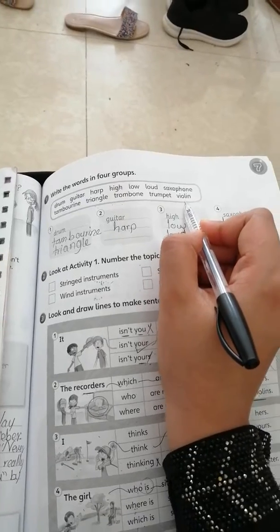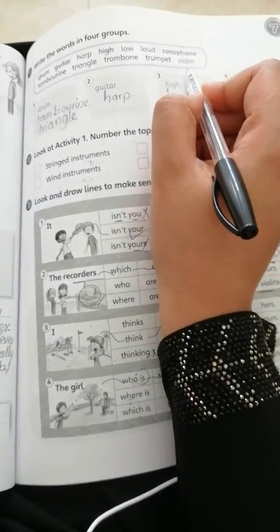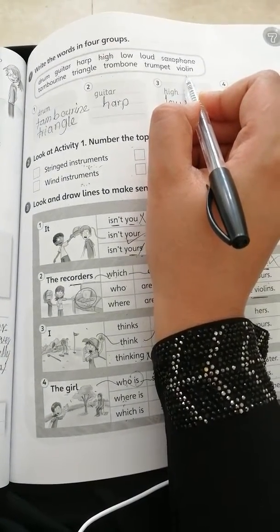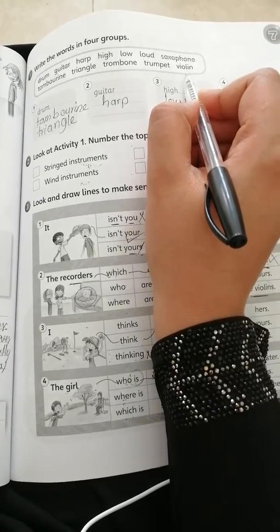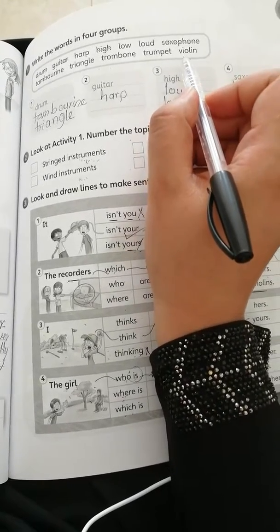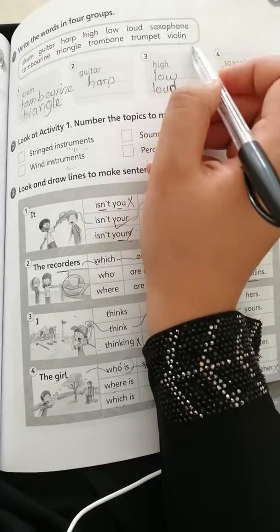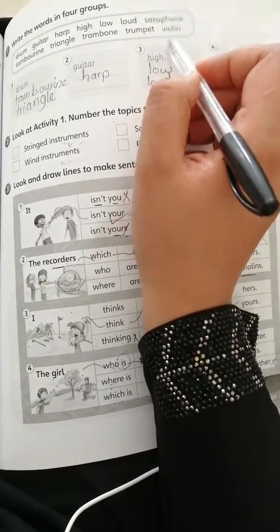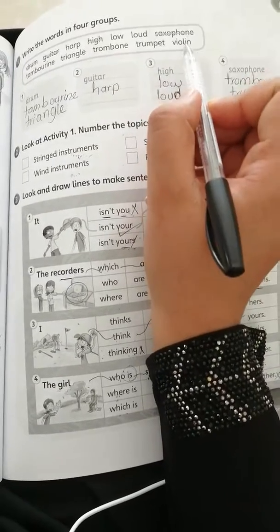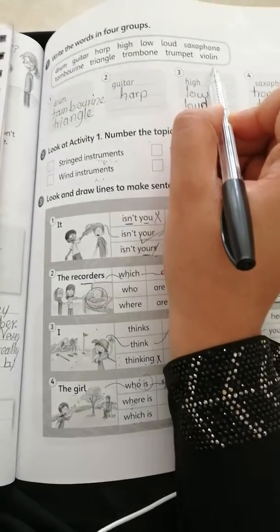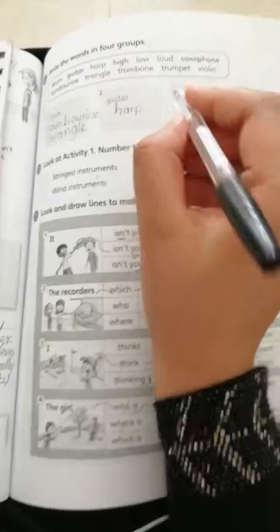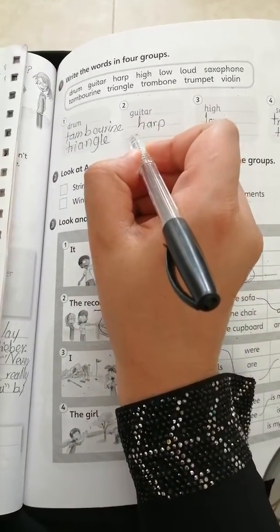Yeah, all of us know what a violin is. Violin is an instrument that has strings in the middle of its wooden frame. We touch the strings to make sounds. So here, violin.